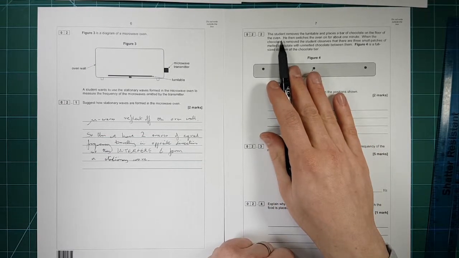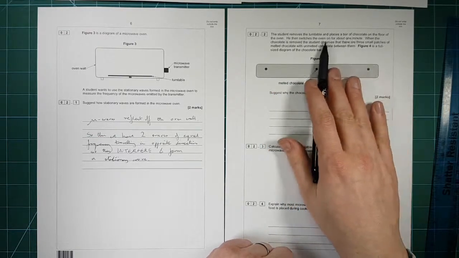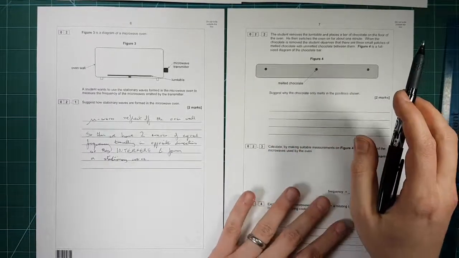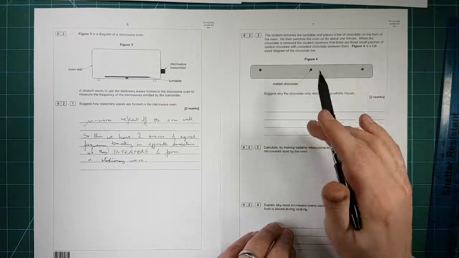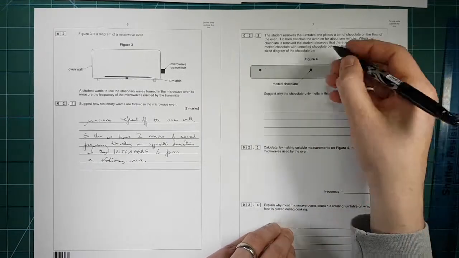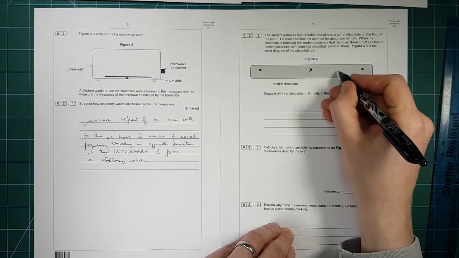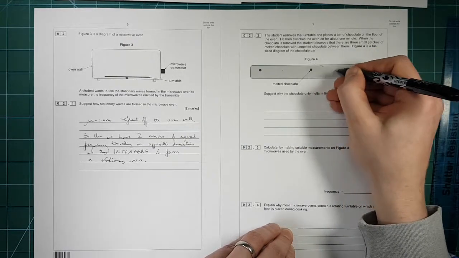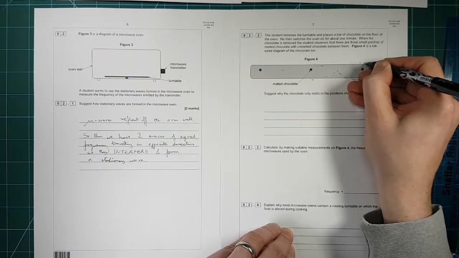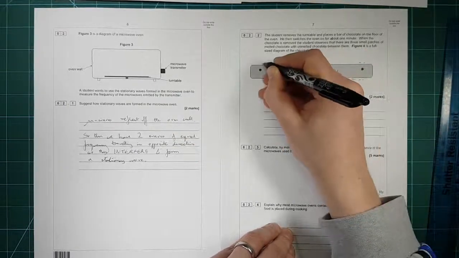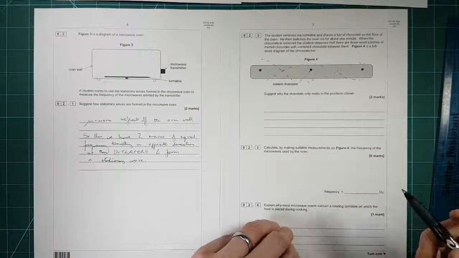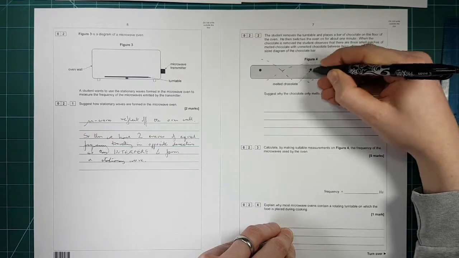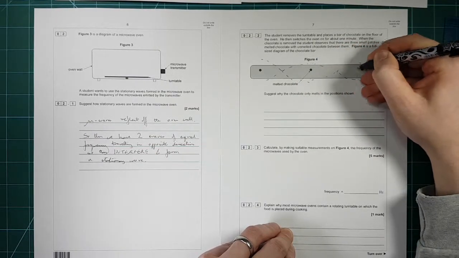Right, so what we need to do here is, as the student removes the turntable and places this chocolate bar, it's going to melt in these 3 points. So we've got to realise that a stationary wave is being formed, and the place where it melts is the place where we're going to get antinodes. So that's when we've got maximum amplitude. So here we're going to get a node, here we're going to get a node between the two antinodes. So we're going to get a stationary wave looking a little bit like this. So the microwaves are going up and down like that, and here they're going up and down the most, and here they're going up and down not at all, because they're interfering.